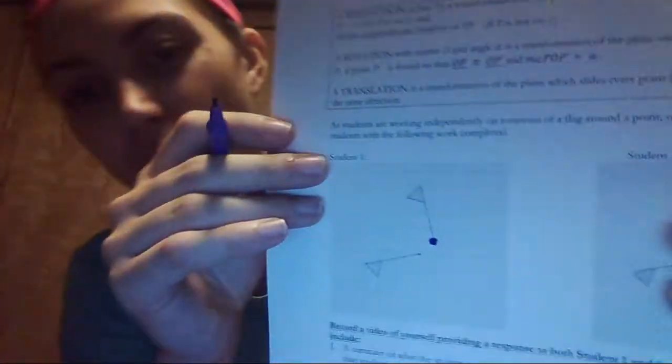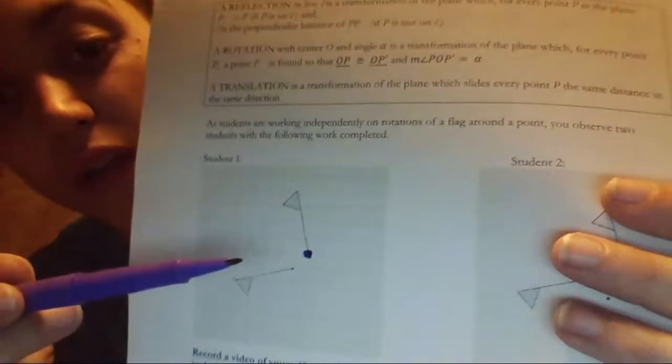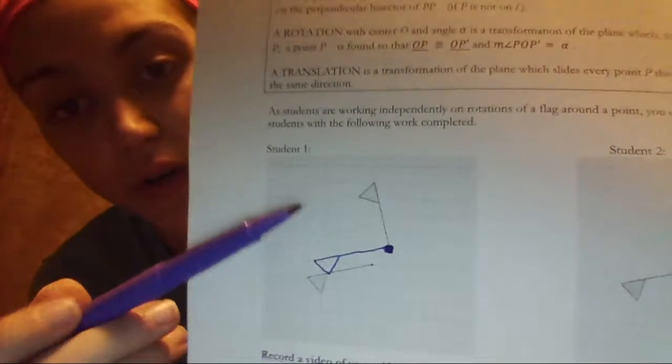So in purple, sorry about the noise, that's my cat. So in purple, I have demonstrated this point O that they should be rotating about. If they were to rotate it about that point, they would be left with this triangle here, which is actually a unit down and to the left, as far away from the original flag where they're hopefully trying to get. They did not do it by one specific angle. They actually did it with that angle and a translation by one to the left and one down. That's the only way they would have been able to match up those points together.